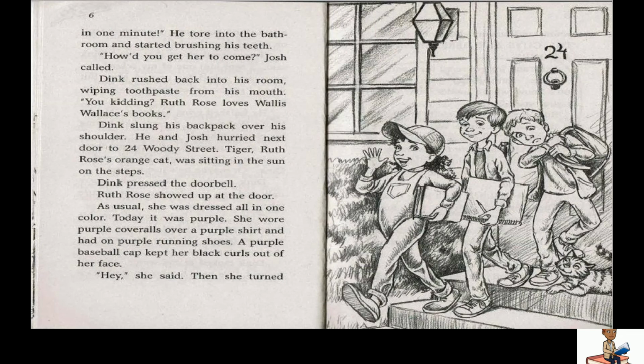Now, think about "he tore into his bathroom and started brushing his teeth." That's a form of figurative language that we learned about last week.